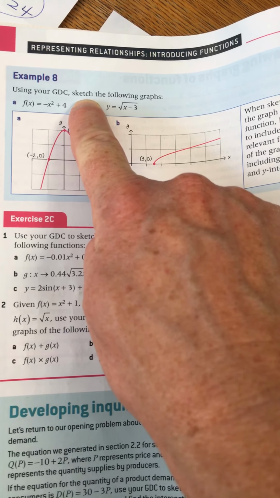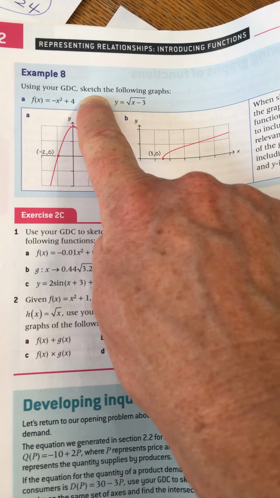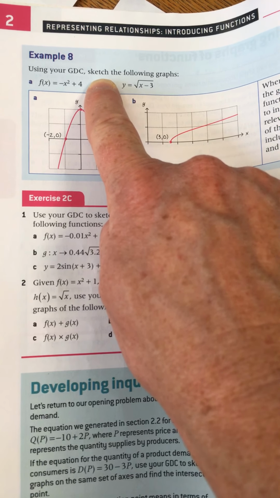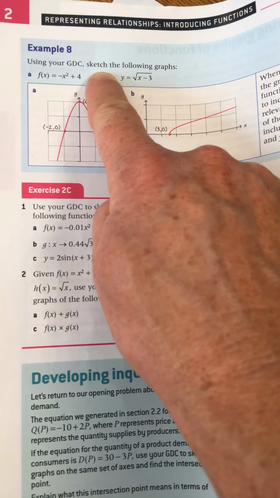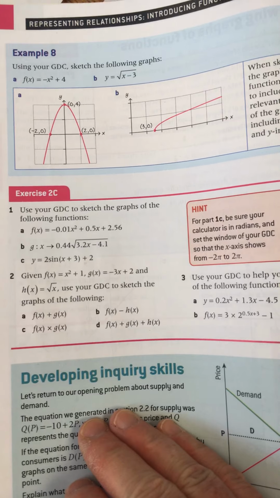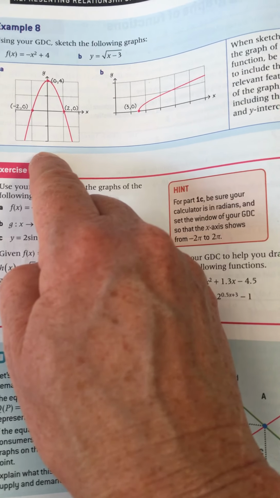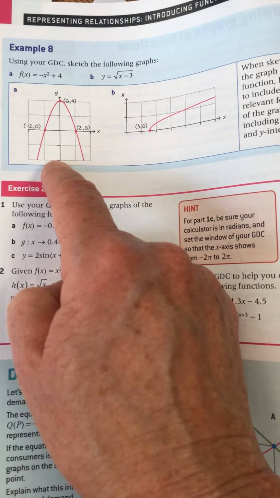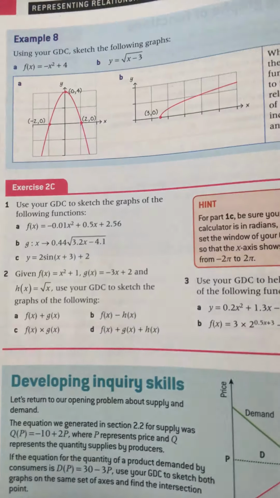Remember from the previous page you wrote down the command terms draw and sketch from IB, and they mean a little bit different things, so we need to practice with what they mean. Sketch, we're going to have our special places: x-axis, y-axis. This is the answer, clearly, because it's an example in the textbook, but we need to be able to come up with this information. I'm going to show you how to do that on the calculator.